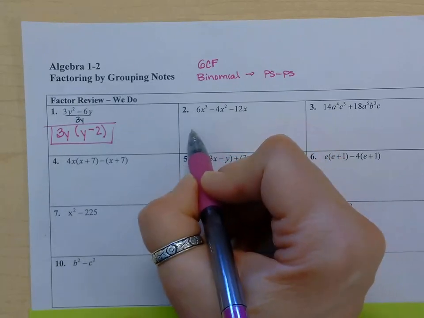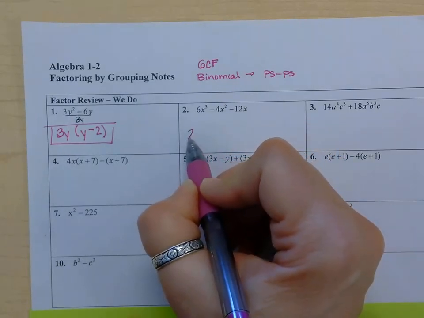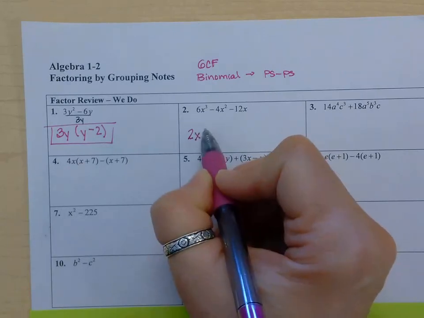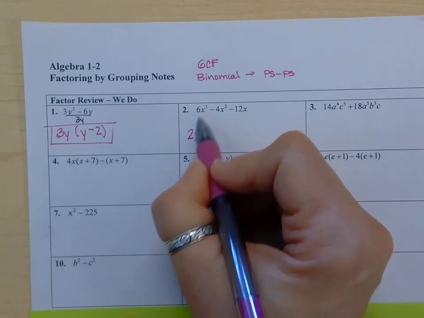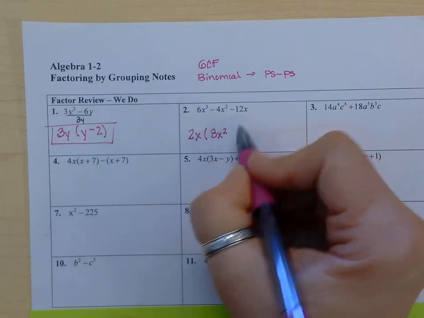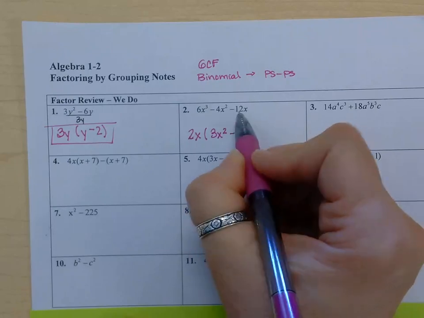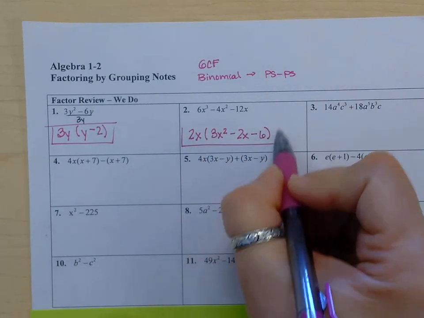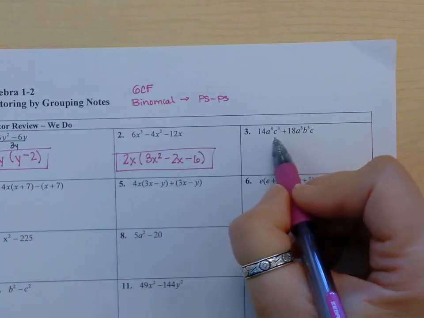Here, if you look across, the largest number that divides into all of those is 2, and they all share an x. If you think about dividing here, you get 3x squared. If you think about dividing there, you get minus 2x. And if you think about dividing here, you get minus 6. Make sure you have the 2x out in front.